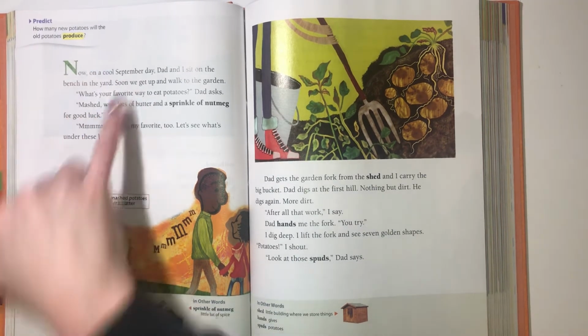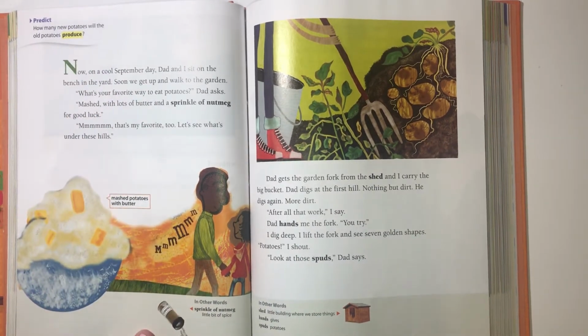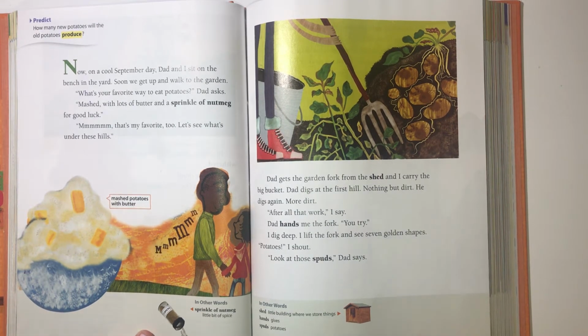Now, on a cool September day, Dad and I sit on the bench in the yard. Soon, we get up and walk to the garden. "What's your favorite way to eat potatoes?" Dad asked. "Mashed with lots of butter and a sprinkle of nutmeg for good luck." Remember, nutmeg is a spice. "That's my favorite too. Let's see what's under these hills."